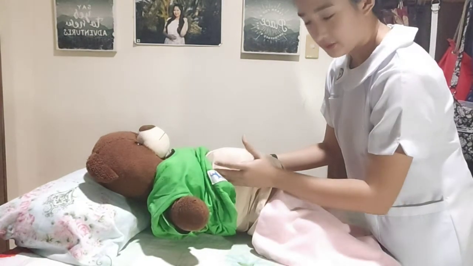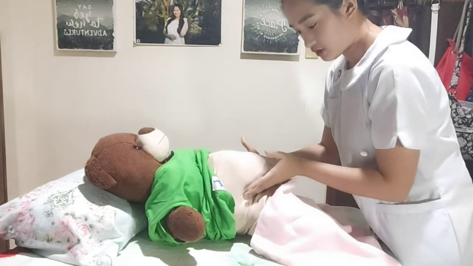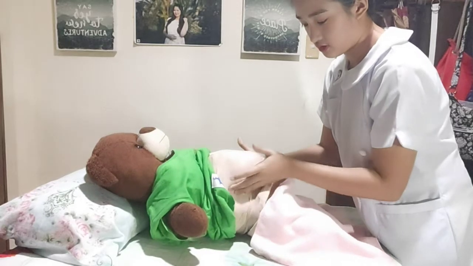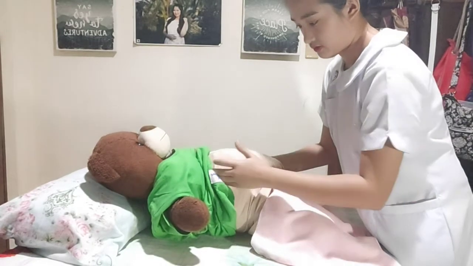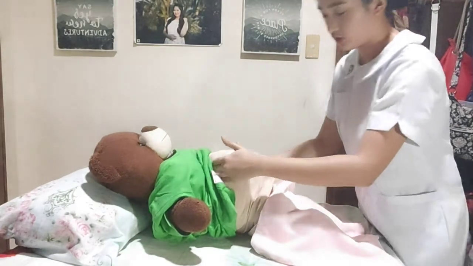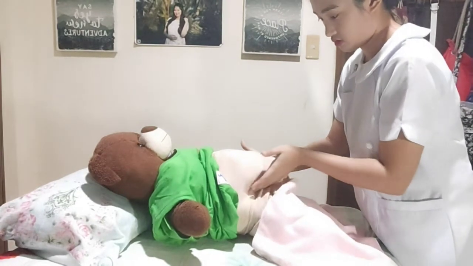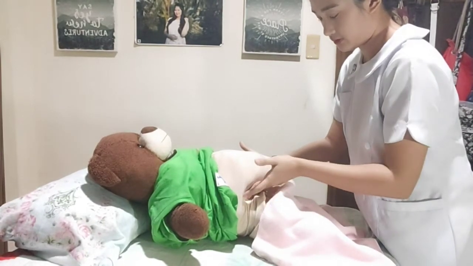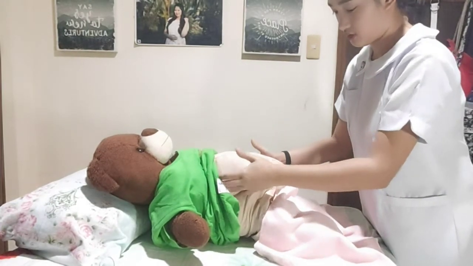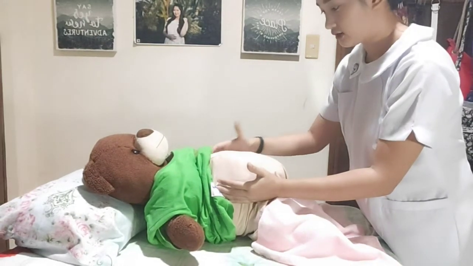So here, from the top to the bottom, with our right hand. As we palpate, next we will palpate the other side.